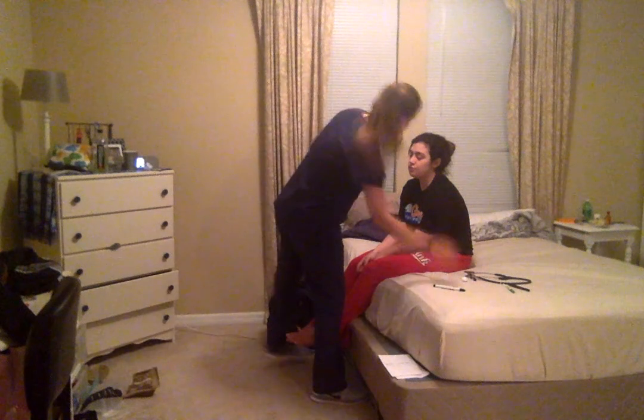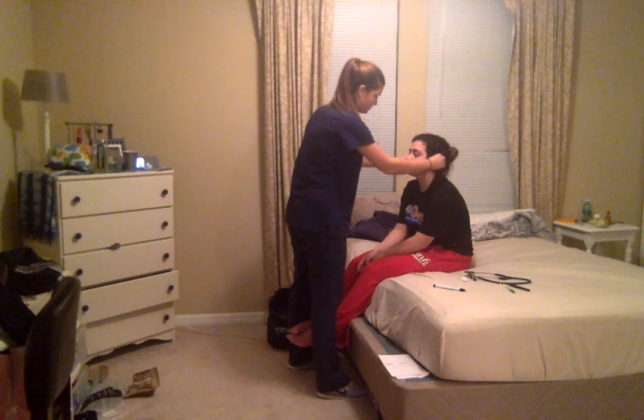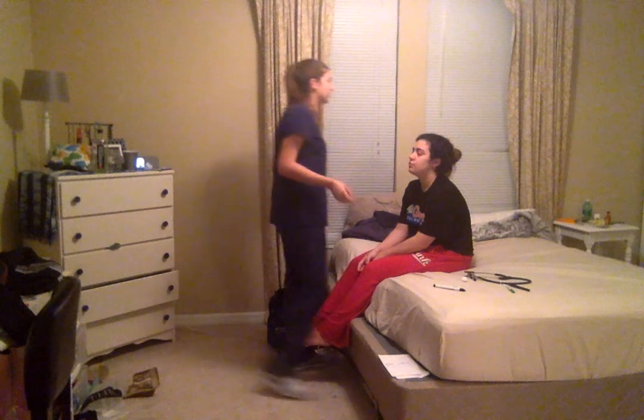Next, I'm going to assess her ears. First, what I'm going to do is see that they are symmetric. Then I'm going to palpate around the inner ears for any masses, lumps, and also tenderness. So let me know if any of this feels tender to you. Tenderness? No. Okay, perfect.